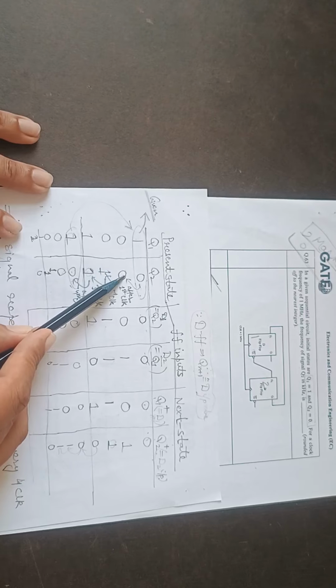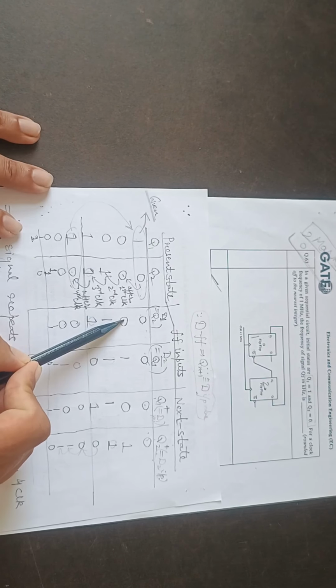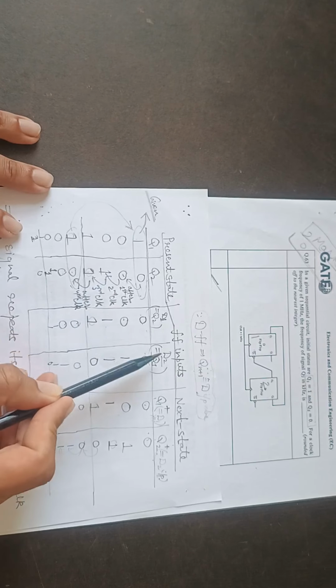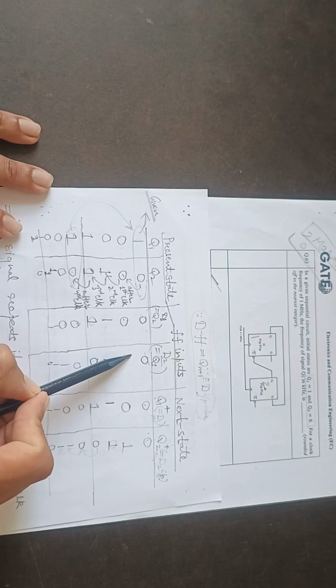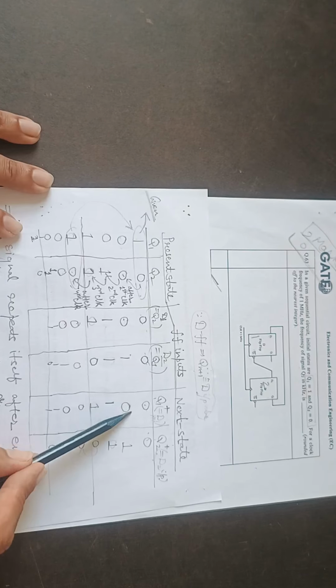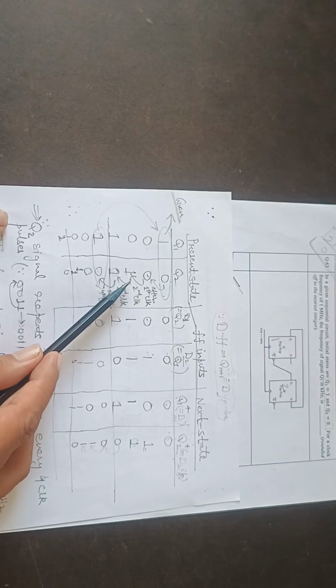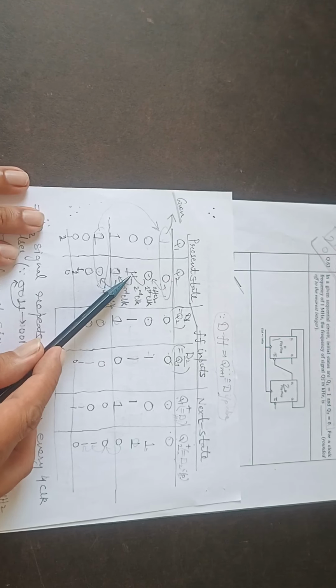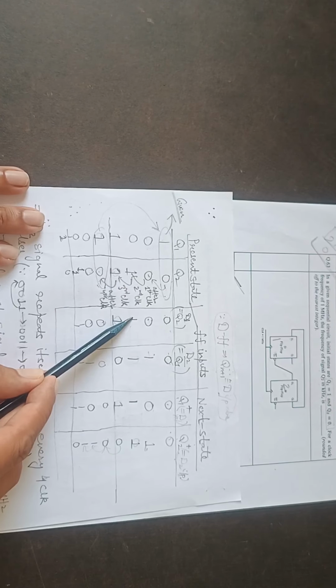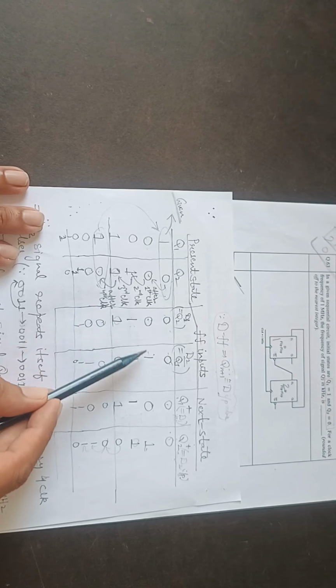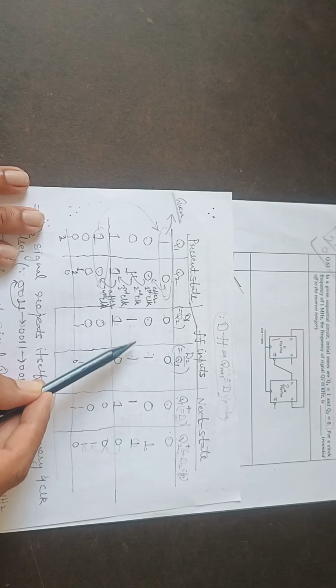Now this 0 0 will come here. So now you can see that D1 is Q2, so Q2 is 0, and D2 is Q1 bar, so this is 1, so 0 1. So next state will be also 0 1. Now this 0 1, D1 is Q2, so Q2 is 1, and D2 is Q1 bar, so Q1 bar is 1, so 1 1.